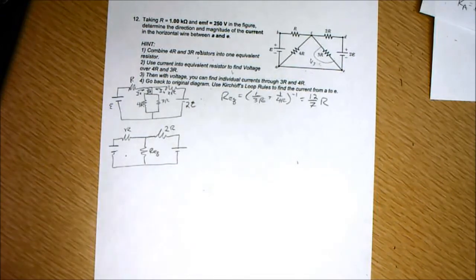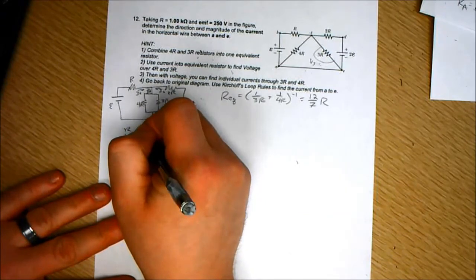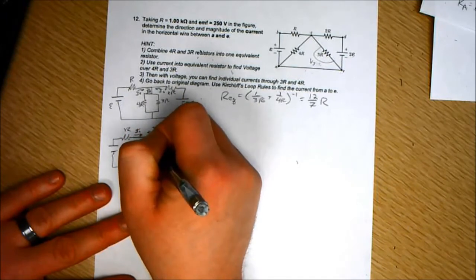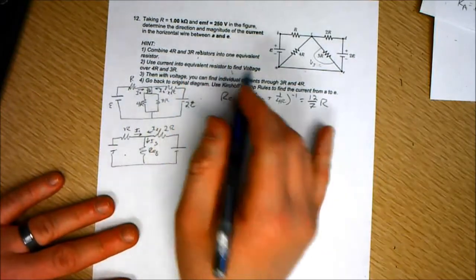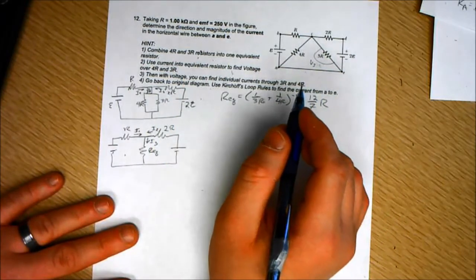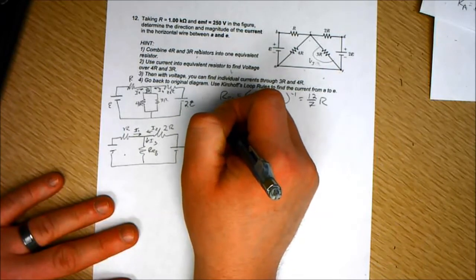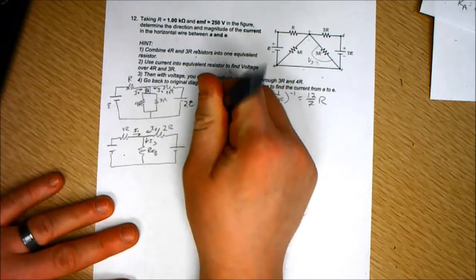So can I find all these voltages? So it's I1, I2, I3. Well, you know that, let's just take a loop.